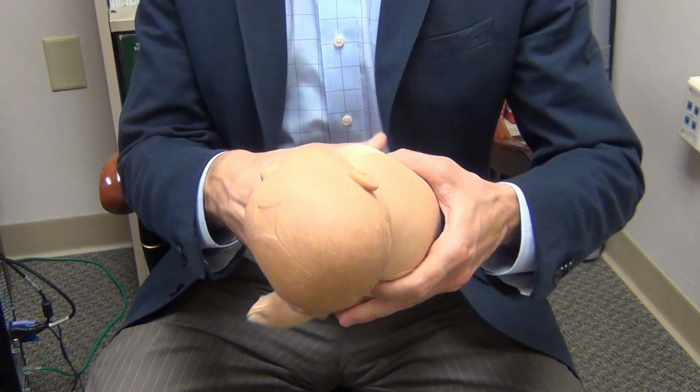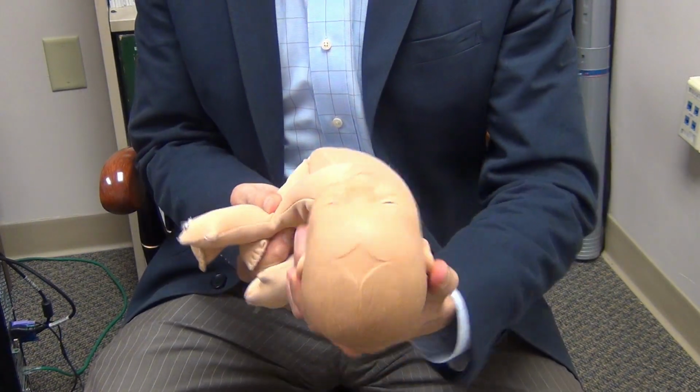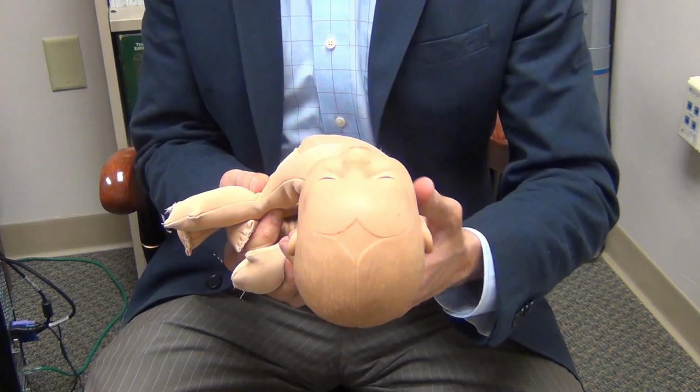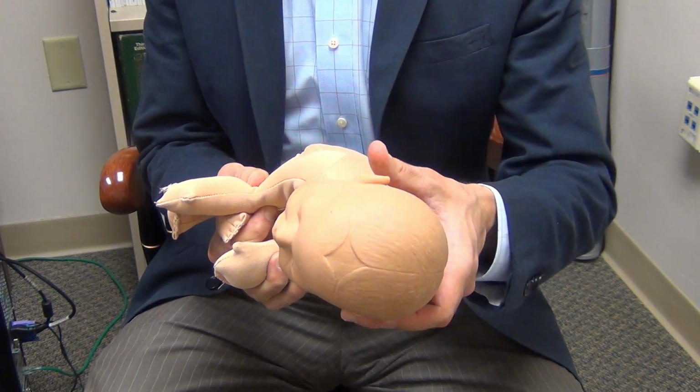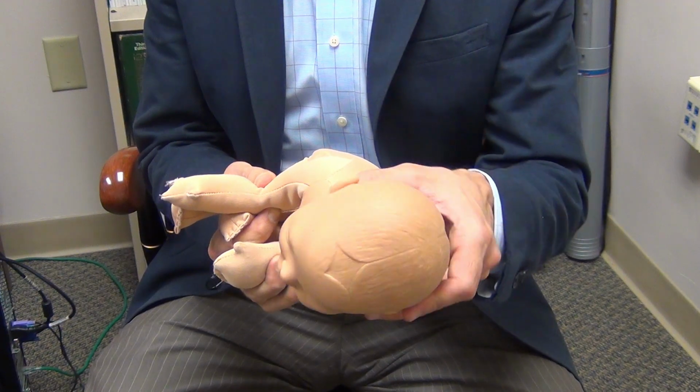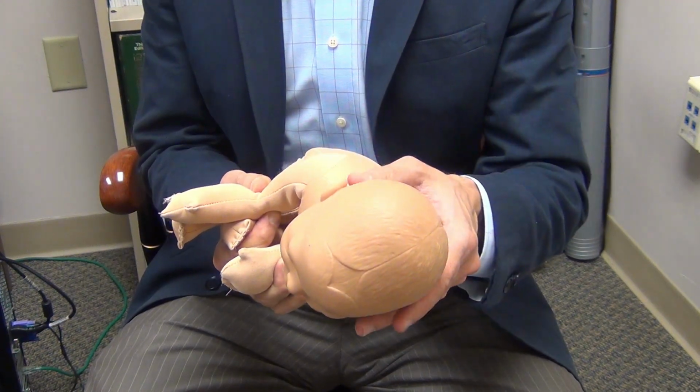For left-lying babies, the head rotates from occiput posterior to left occiput posterior, and then left occiput transverse. Then on to left occiput anterior, and finally occiput anterior.